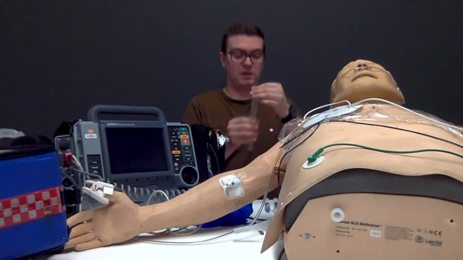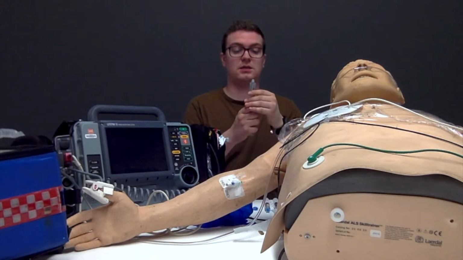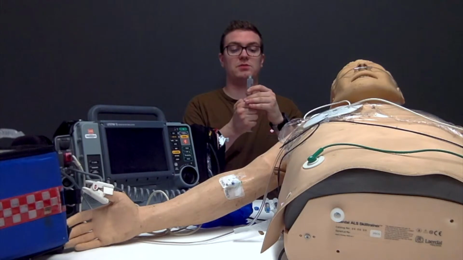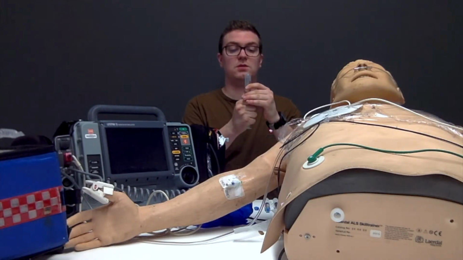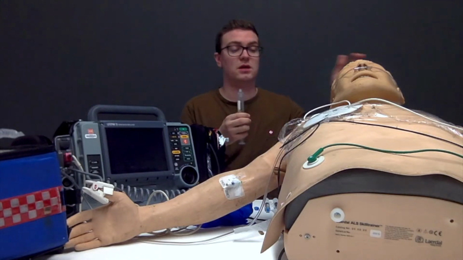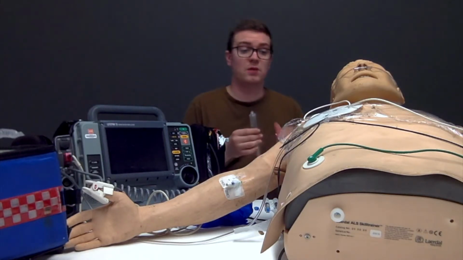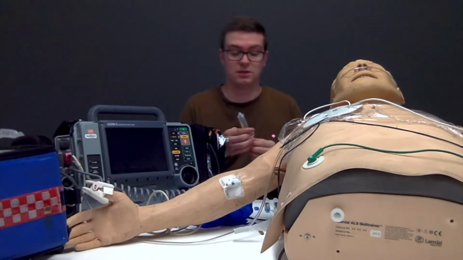Now, for ketamine, a consideration is that you want to make sure that the patient is as relaxed as possible to ensure that there's no adverse effects. So we want a nice, relaxed, calm environment. Having a good chat to Steve here. We're going to say that he weighs approximately 80 kilos.